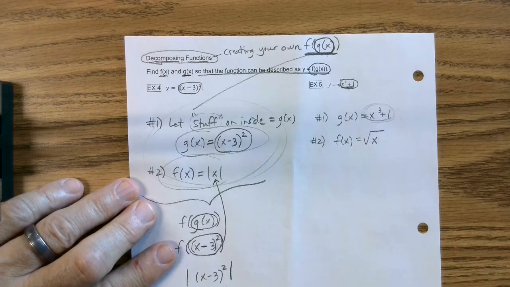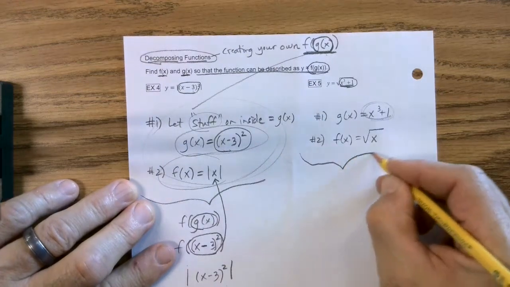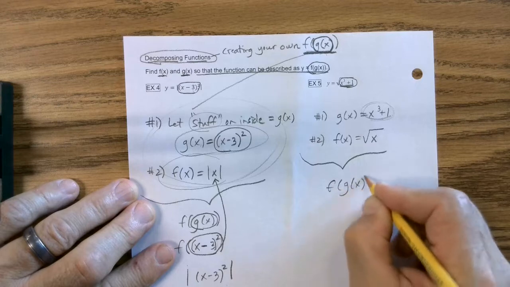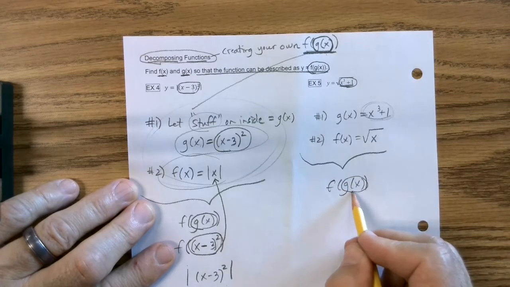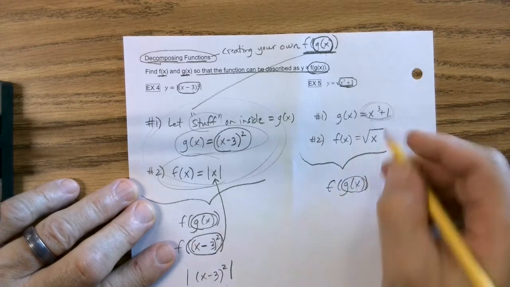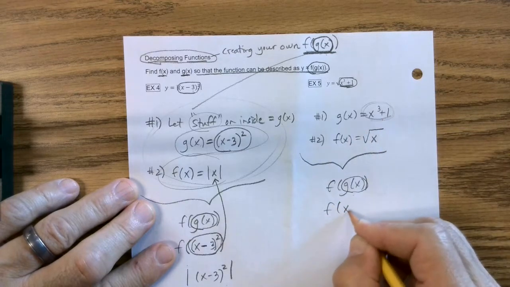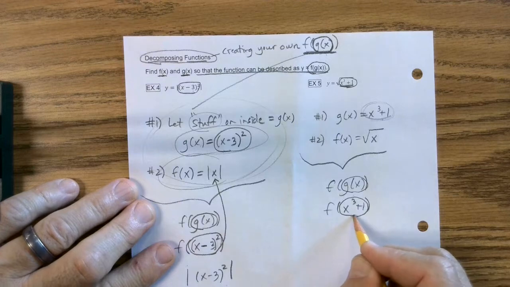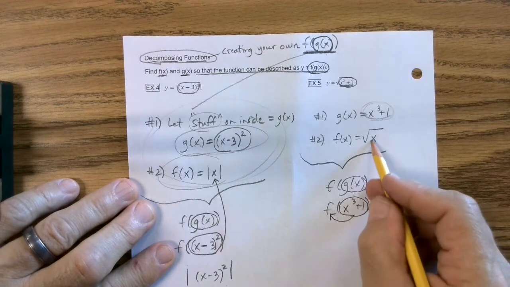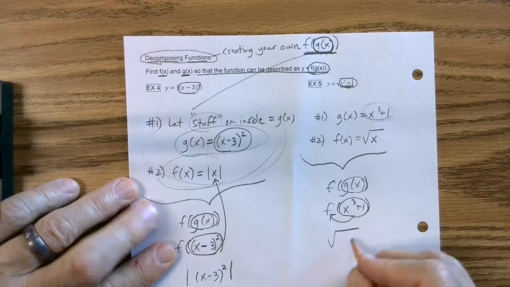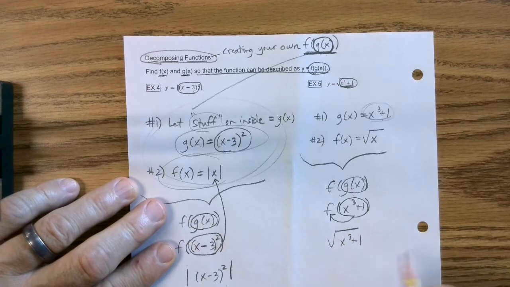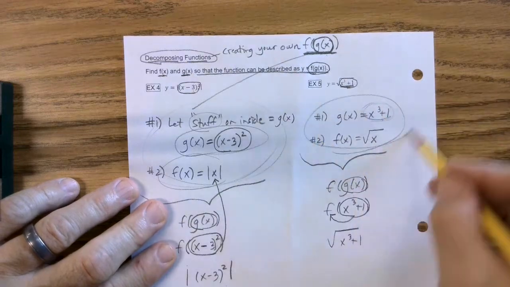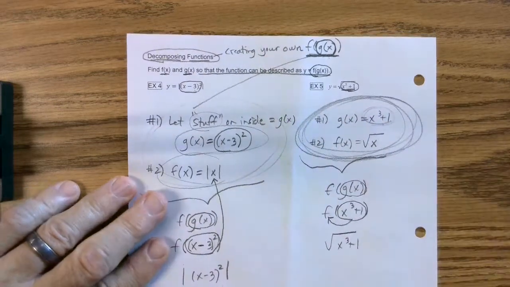It's that easy. And if you don't trust yourself, take a minute and actually work this out. Let's put this on the inside, so I'd go f of x cubed plus 1. Now I need to put this, wherever x is, into the equation defined by f, which is right there. So I get the square root of x cubed plus 1, and I get my original equation back. So I must have assigned these values correctly. That's it.